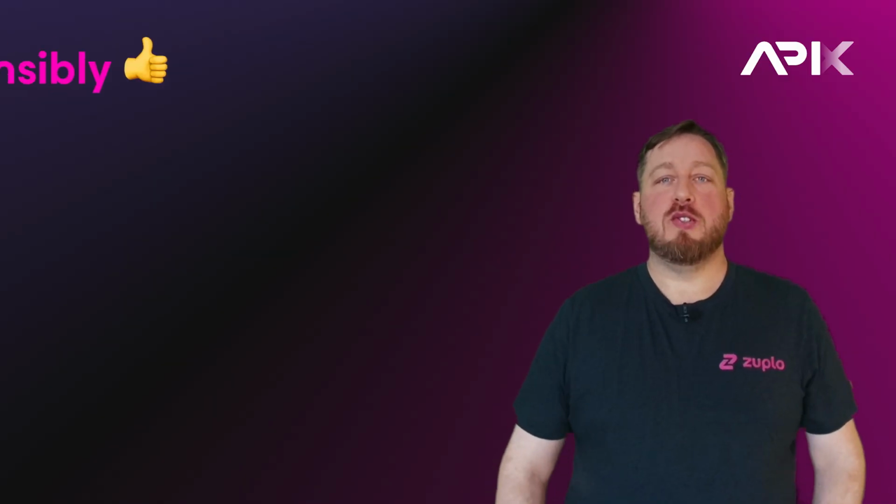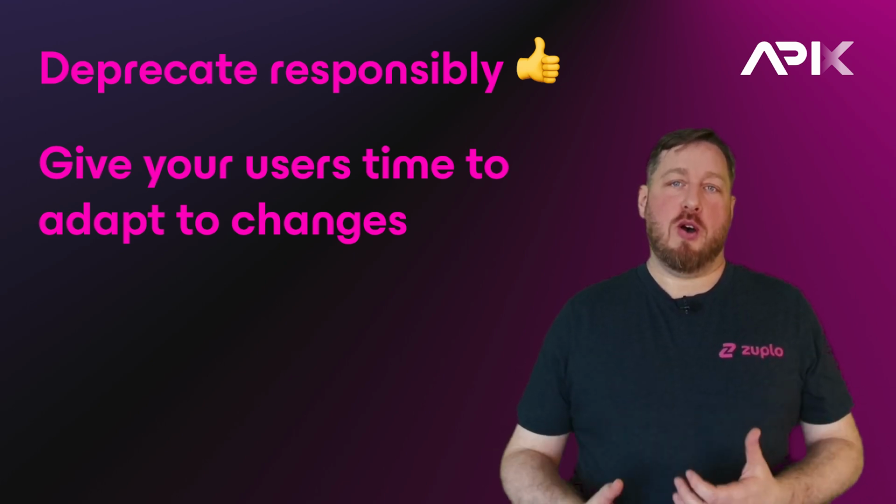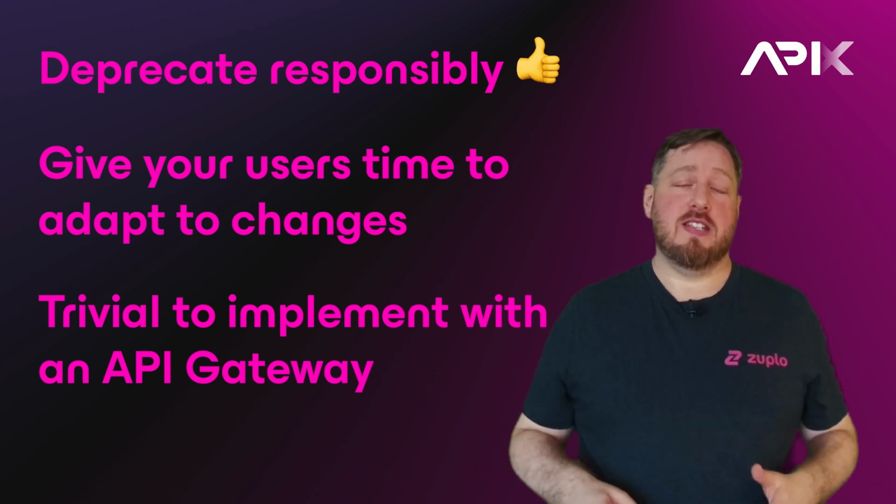API brownouts help you to deprecate responsibly, giving your users time to adapt without catching them off guard. And with Zuplo, it's easy to implement this in seconds, and it's also really easy to remove once you're done with it. Okay, that's it for API brownouts.